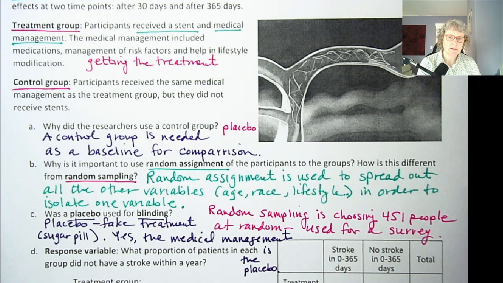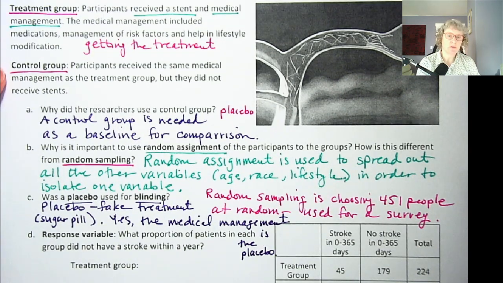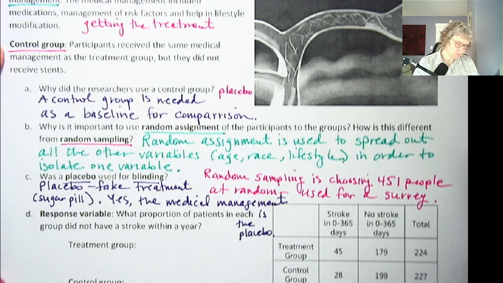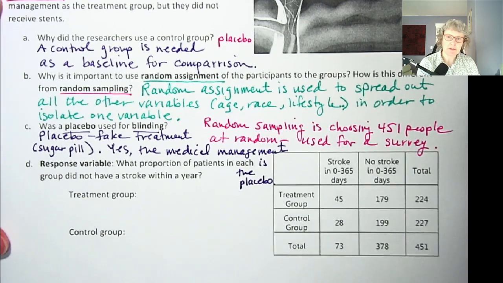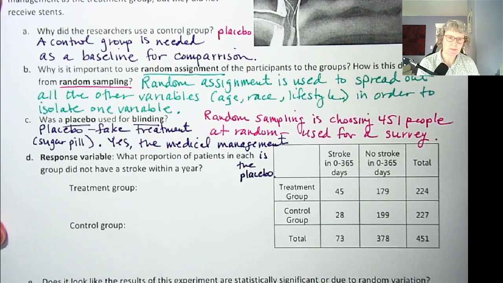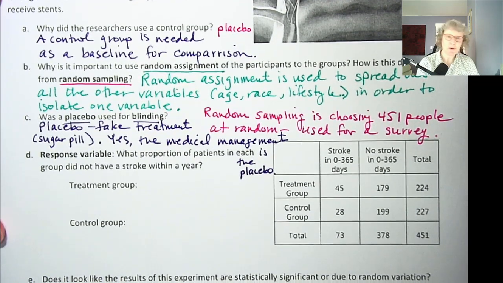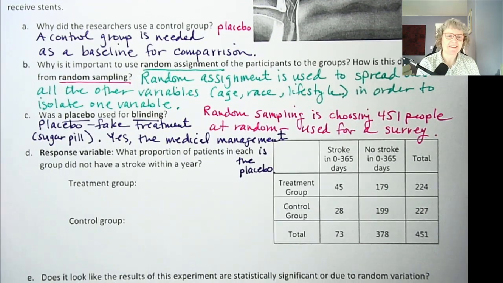Blinding means people don't know which group they're in. So I might not know if I'm in the control group or the treatment group. That's called blinding. Okay, there's single blind and double blind, but we're not going to go that much in depth with this. I could do a whole course on experimental design.